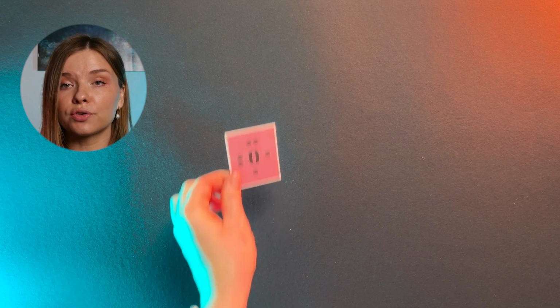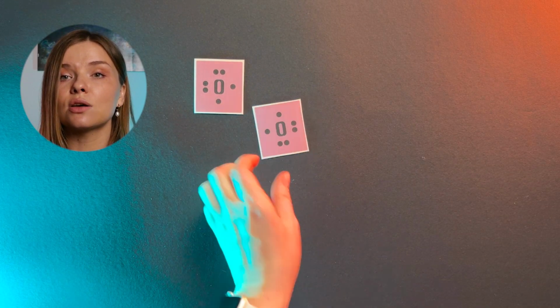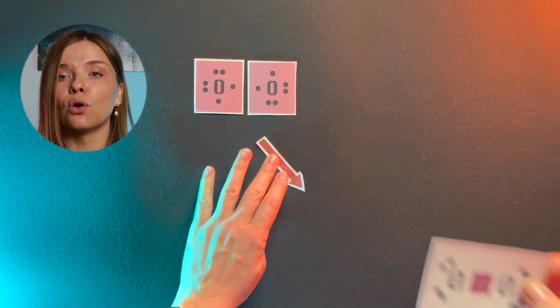The correct answer is magnesium oxide. This compound is formed by the ion of the metal magnesium and ion of the non-metal oxygen. Oxygen, like chlorine, doesn't exist as a single atom. It's always a molecule of two oxygen atoms.